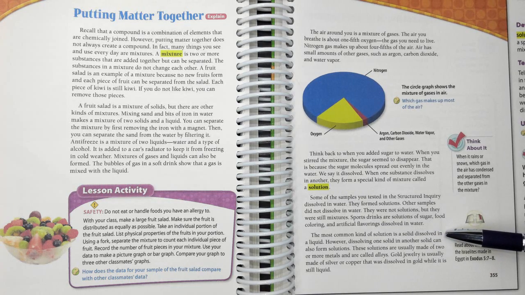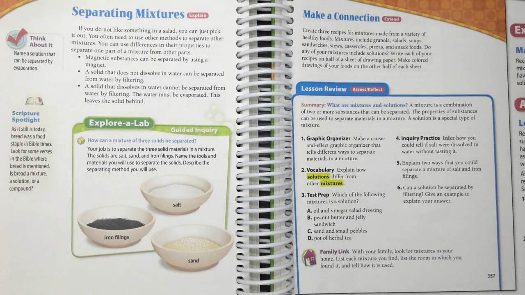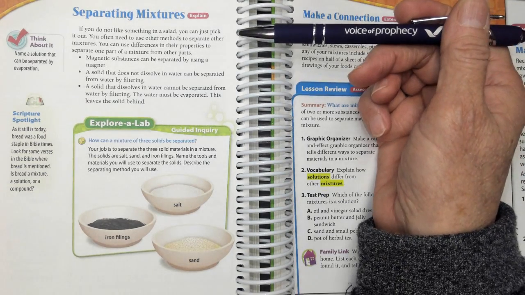The most common kind of solution is a solid dissolved in a liquid. However, dissolving one solid in another solid can also form solutions. These solutions are usually made of two or more metals and are called alloys. Gold jewelry is usually made of silver or copper that was dissolved in gold while it's still liquid. So gold jewelry is not often solid gold, but two kinds of metal melted together.